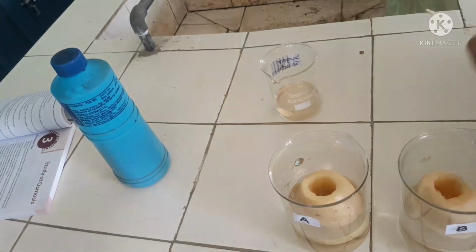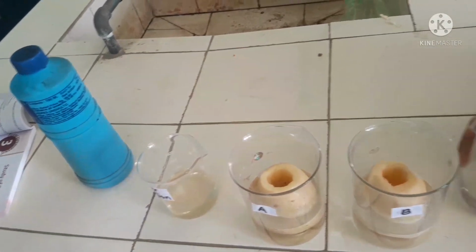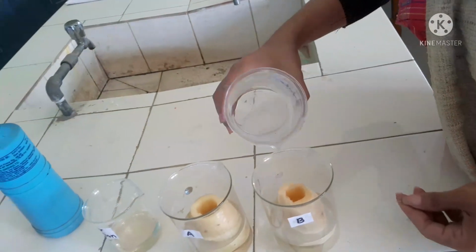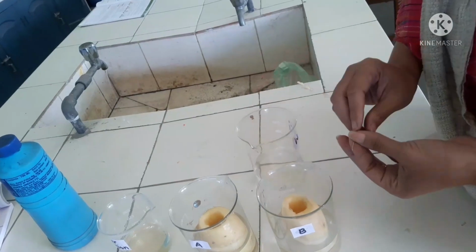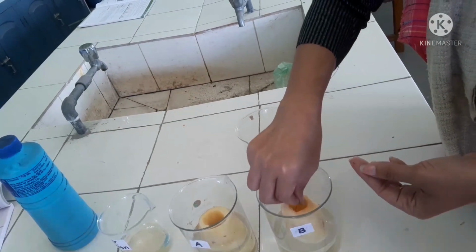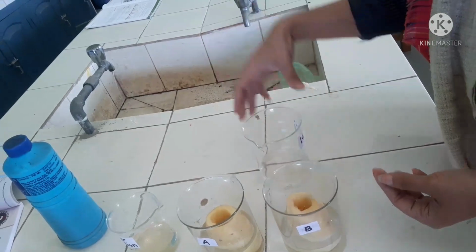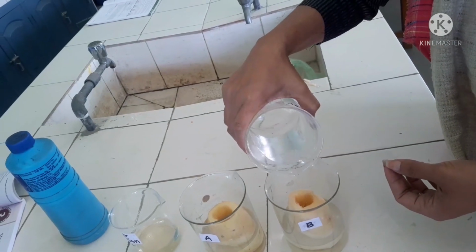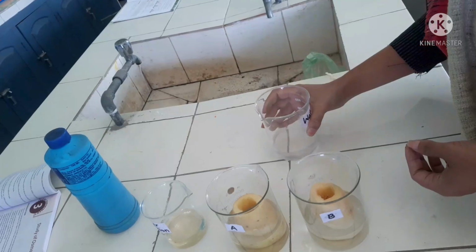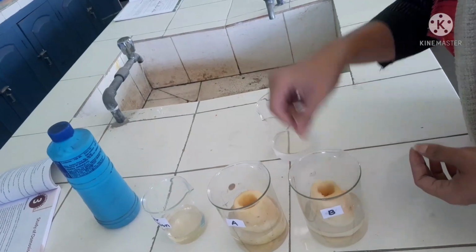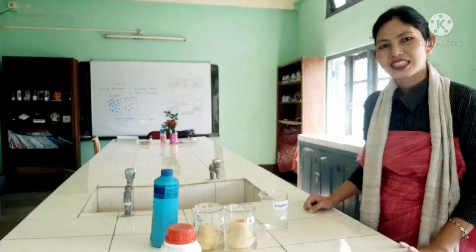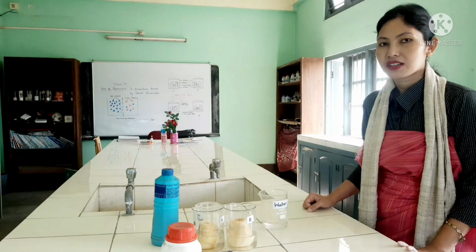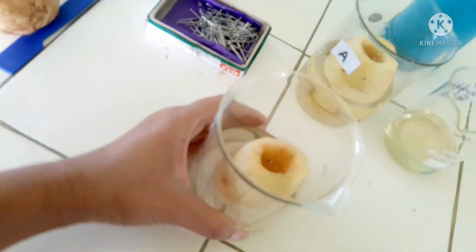Everything is set now. We have the two potatoes in beaker A and B with the cavity. So in the cavity, the sugar solution will be poured and the level will be marked with a pin, and in beaker B, in the cavity, we have put water. This is the normal tap water, and it will be marked with a pin. So the level will be observed after a few hours, and we check the result if there is any increase in the water level in beaker A or in beaker B.